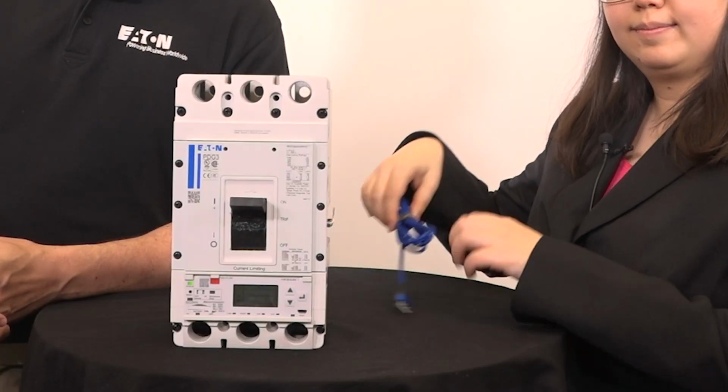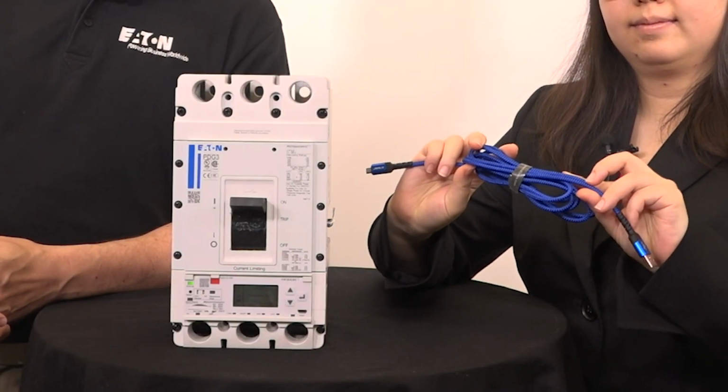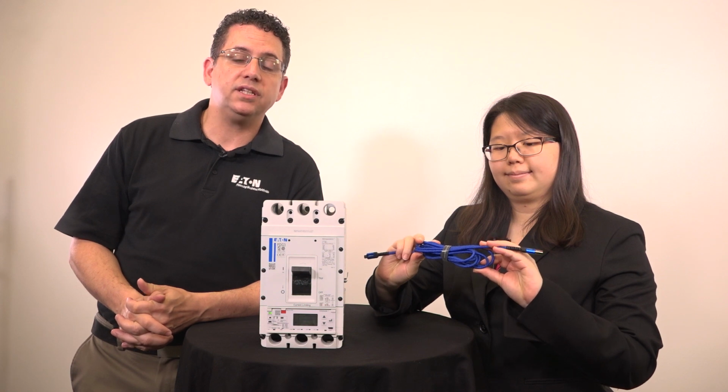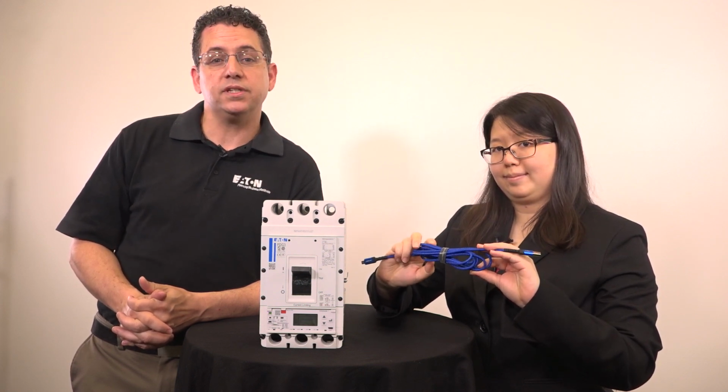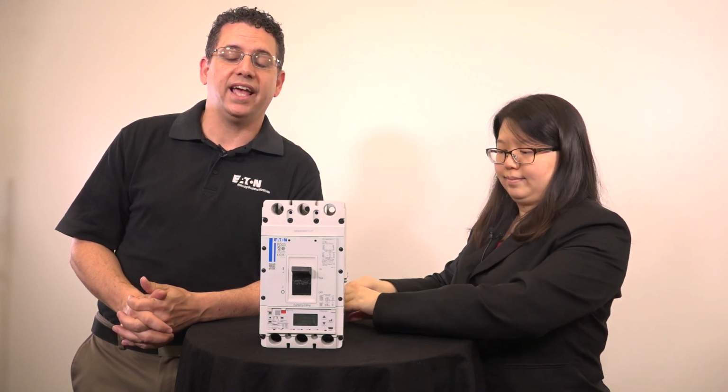With PXPM and a USB microcable and the Advanced Testing app, you can test your circuit breaker as completely as a primary injection test, without the wear on the breaker, the heavy and expensive test kit, or all the hassle of taking everything apart.